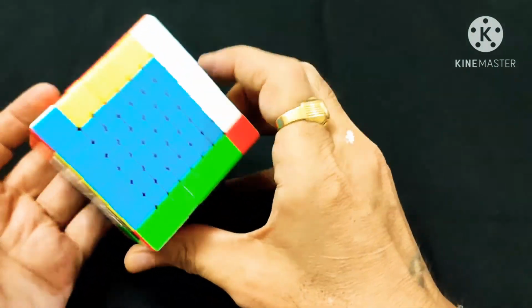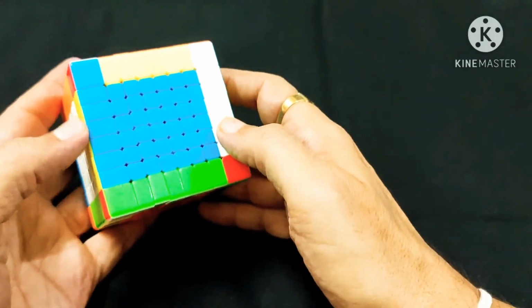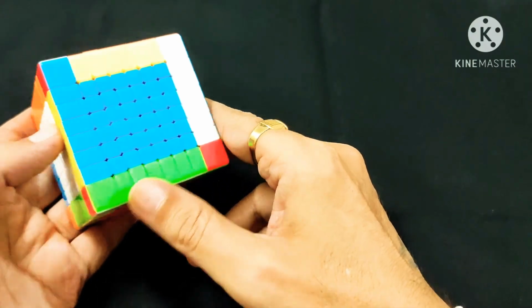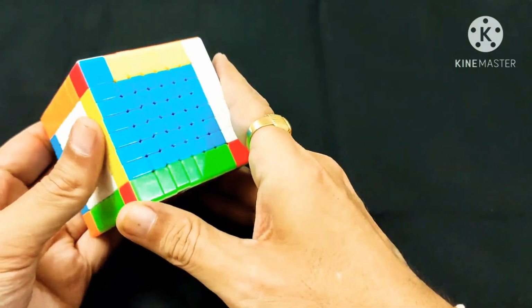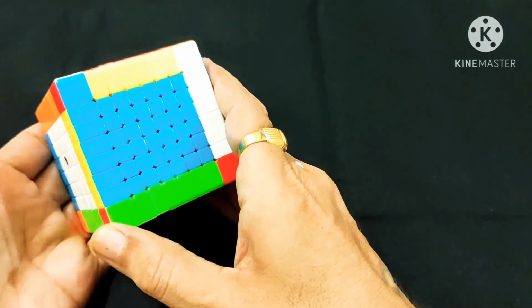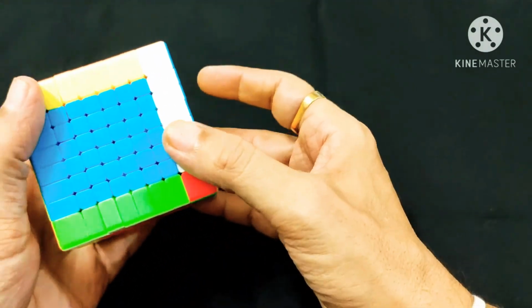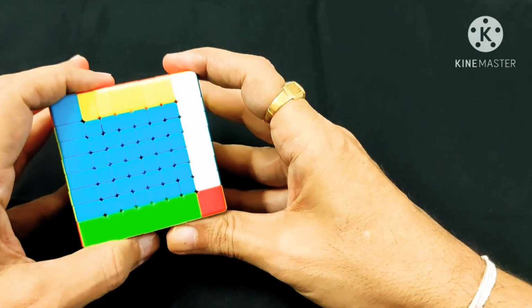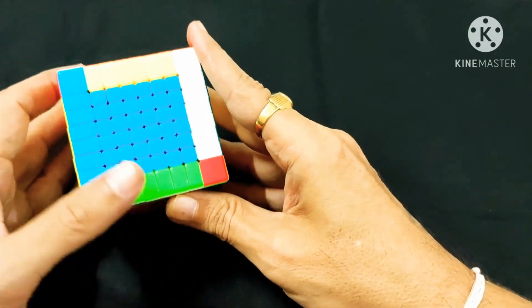So this is the last edge pairing, the last 2 edge pairing. If you have any query, you can message me. These are a few cases, there may be some other cases also, so you can let me know if you come across any other cases. I'll definitely help you out. Thank you very much.